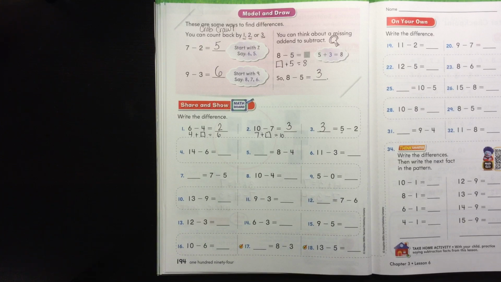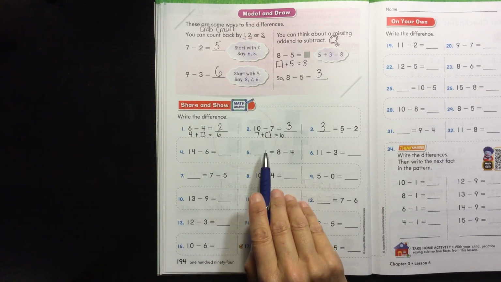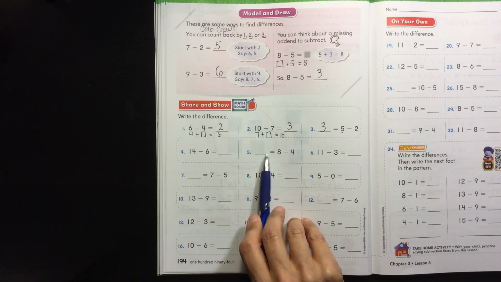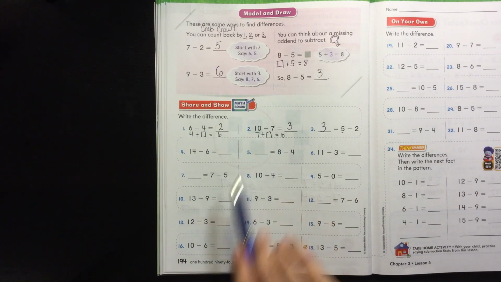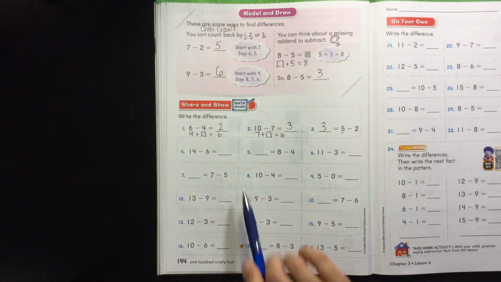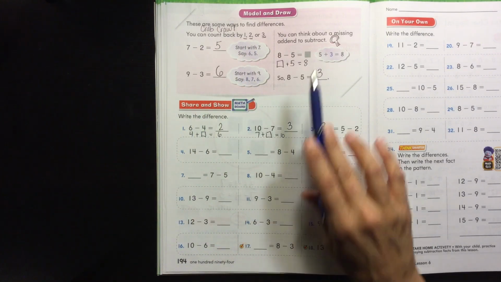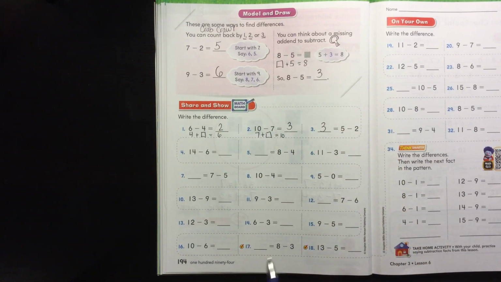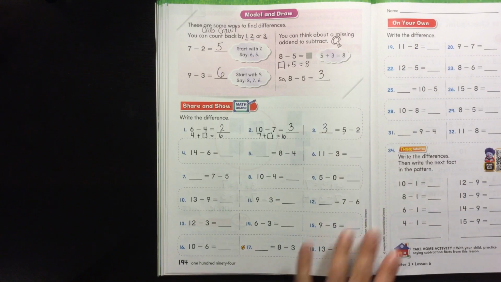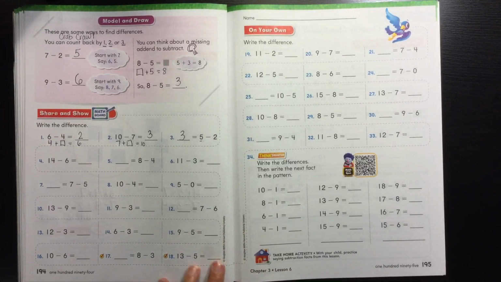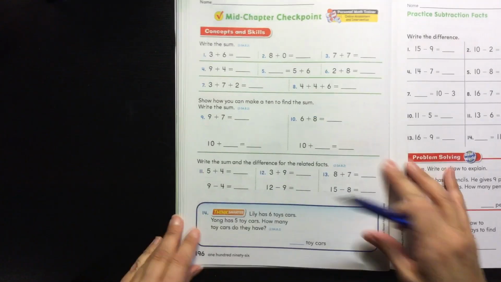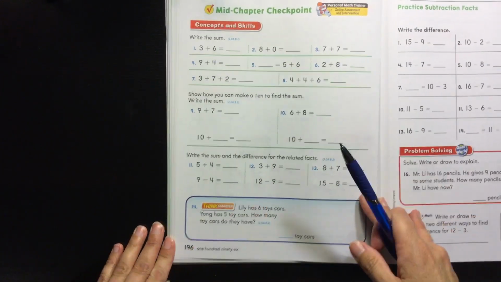All right, I want you to go ahead. Remember, sometimes the differences are given first. It doesn't really matter because we know that equal sign just means that both sides need to be balanced. If you're subtracting 1, 2, or 3, use the crab crawl. If you're subtracting something else, use the missing addend strategy. So go ahead and finish this page, and then you'll move over to page 195. And then you are going to complete the mid-chapter checkpoint.